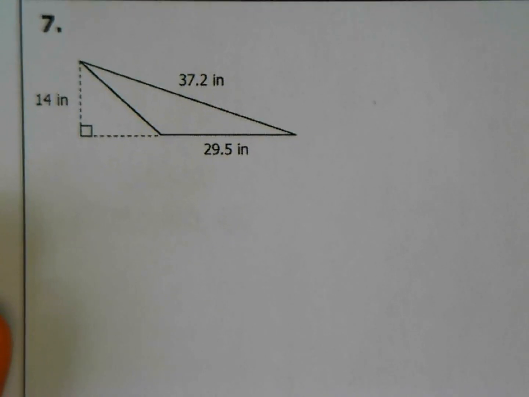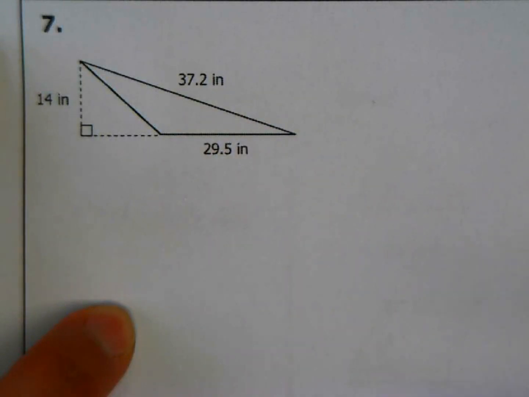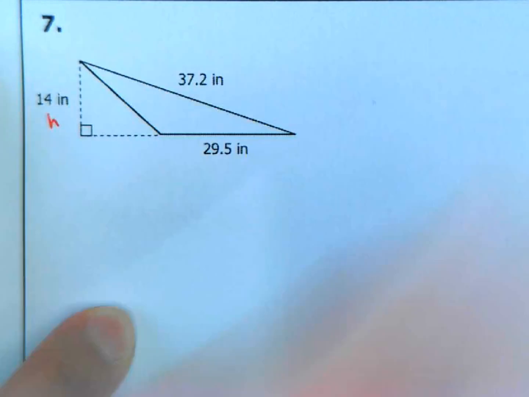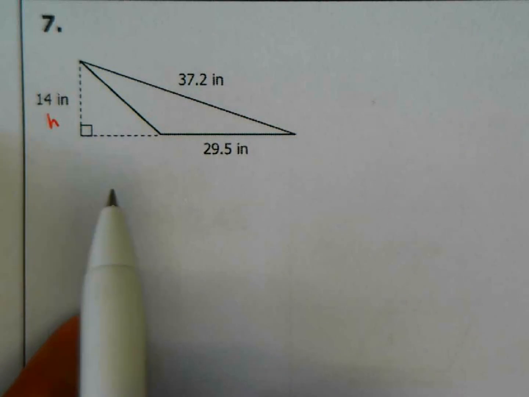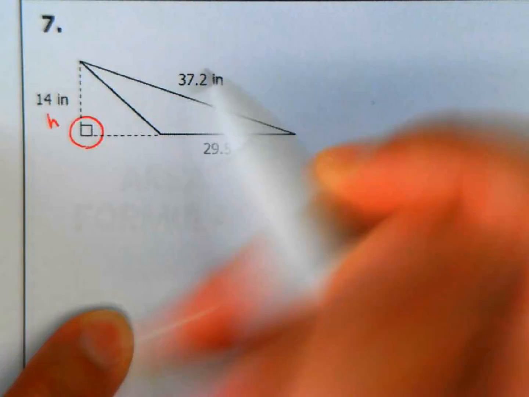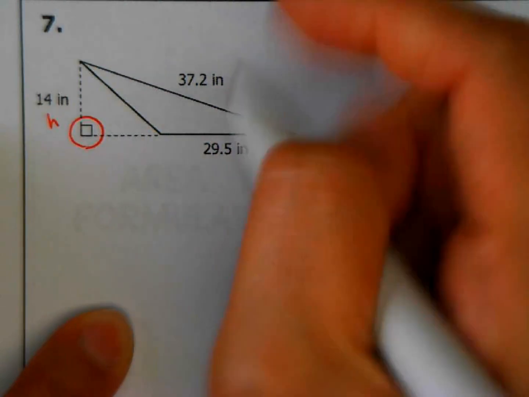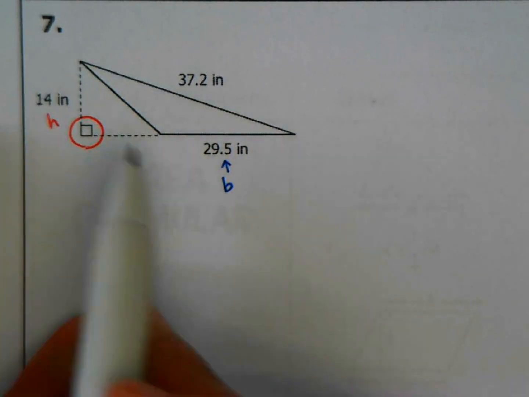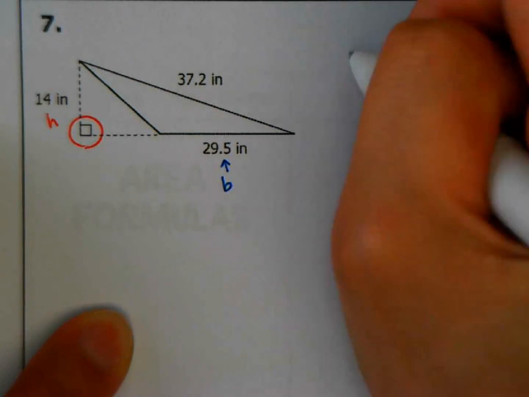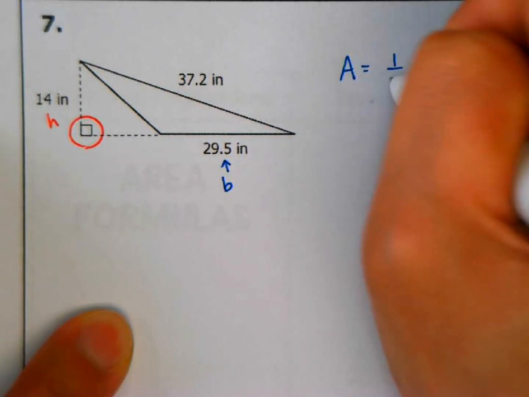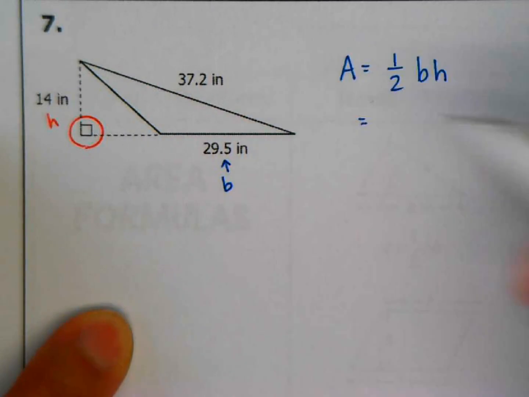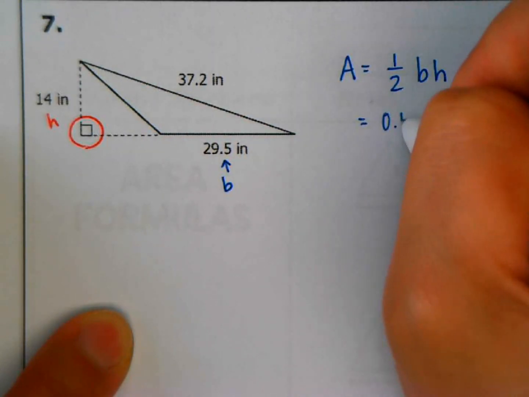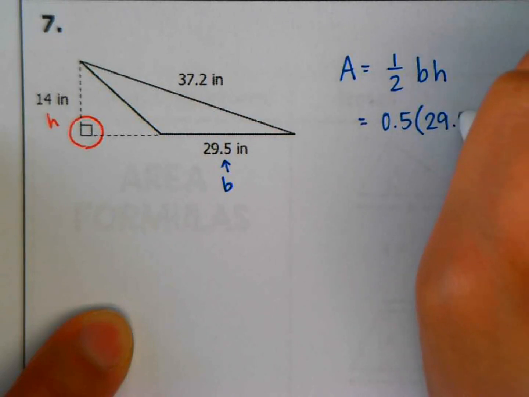Sometimes, in a shape, the height might not be inside the actual shape. So this right here is going to be the height. And who's the base? Whoever it is 90 degrees from. So this one is going to be the B. This is the H, this is the B, and our formula for a triangle is 1/2 base times height. So therefore, 0.5 times 29.5 times 14.